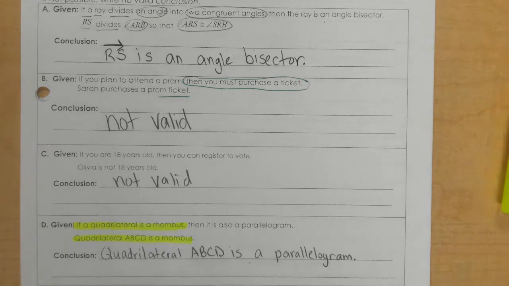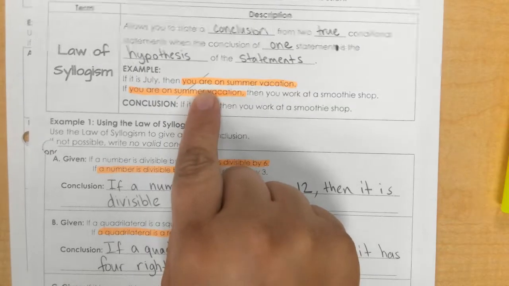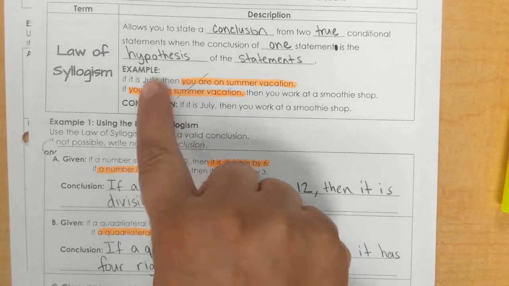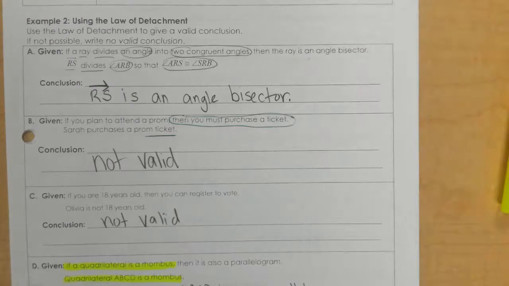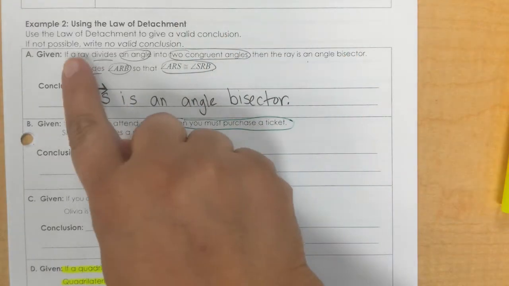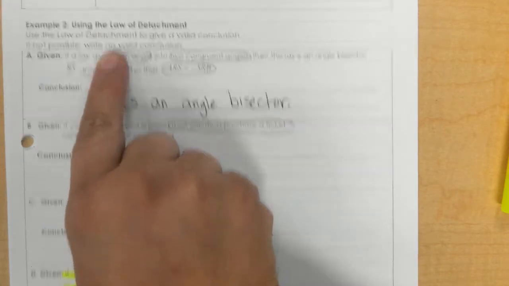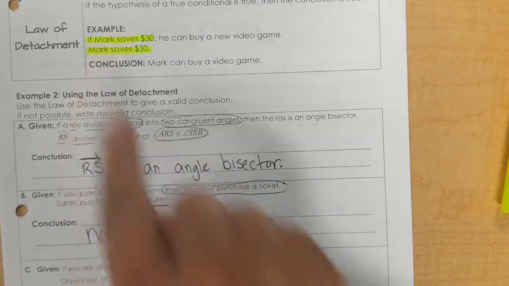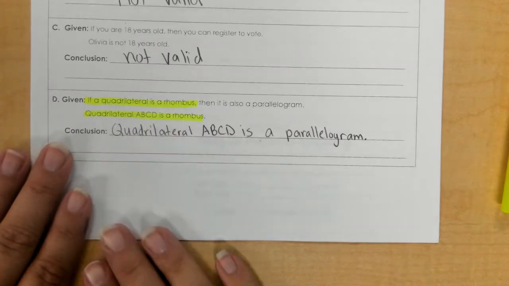Just remember that law of syllogism, the then and the if have to cancel each other out. They have to be the same thing to get our new sentence, our new if and our new then. And law of detachment goes back to the beginning of the if statement and that second statement. They have to match up together. Okay? It's the match up. Same thing here. They have to match up. So that would be law of detachment.